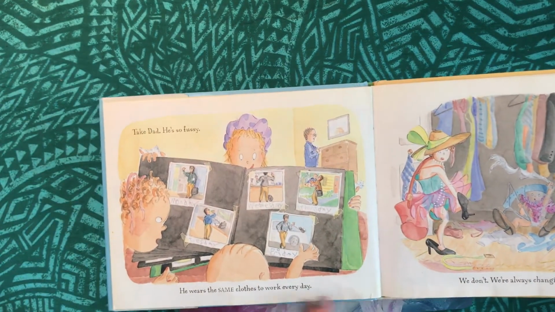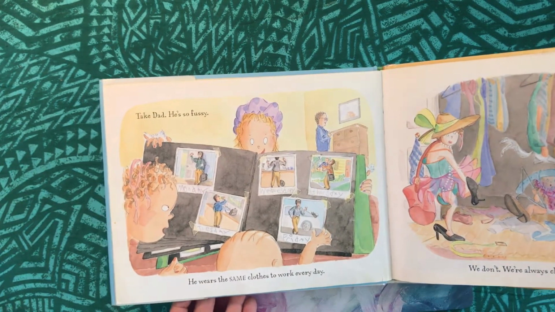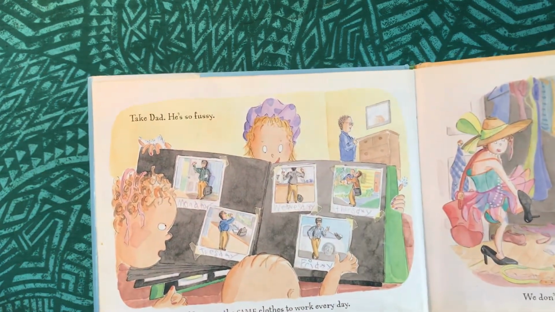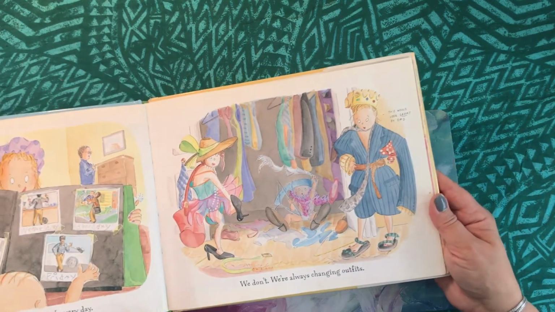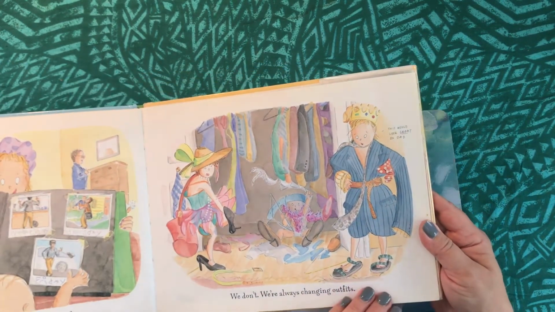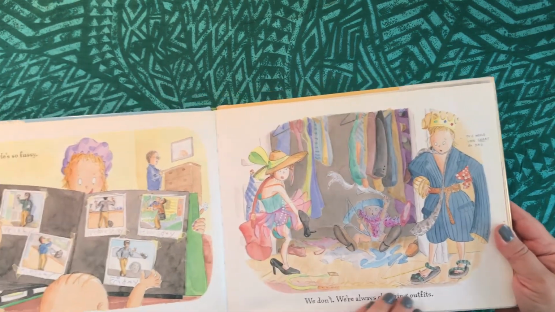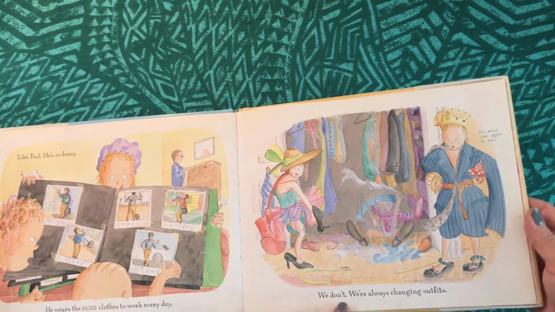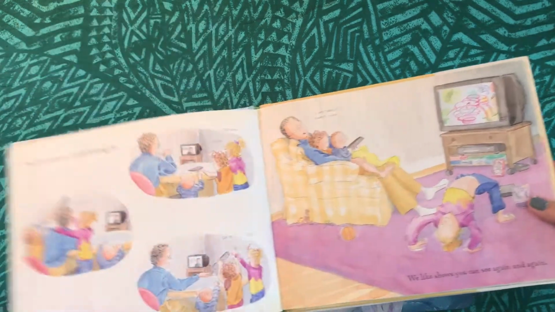Take Dad. He's so fussy. He wears the same clothes to work every day. We don't. We're always changing outfits. This would look great on Dad. Look at that outfit. Again, do you see the motion? How the artist, how she had to draw their bodies and move them?